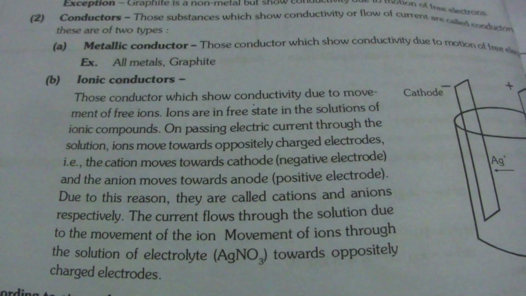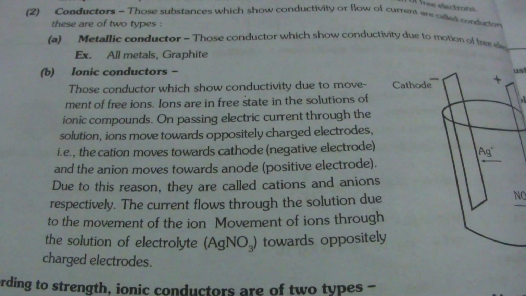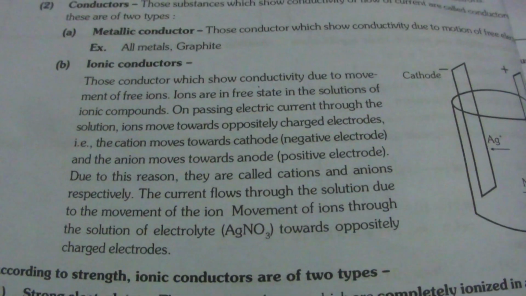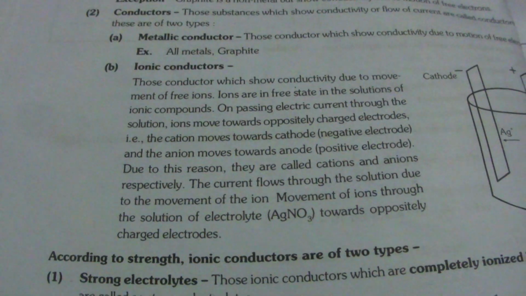An example for this is AgNO3. There Ag+ is the cation and NO3- is the anion. So silver and nitrate ions move towards their oppositely charged electrodes.